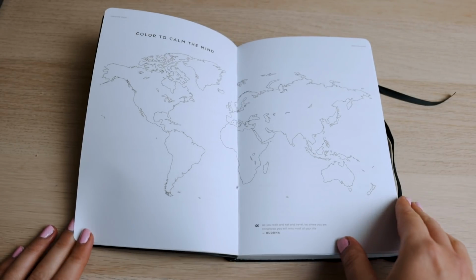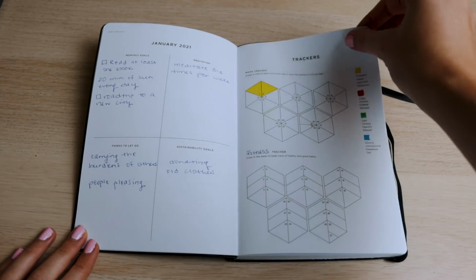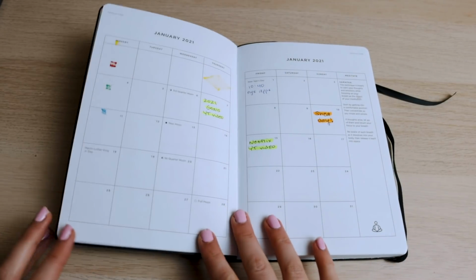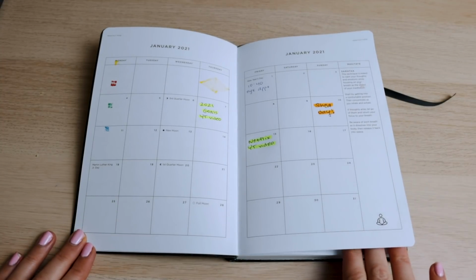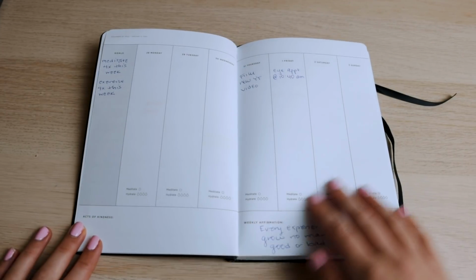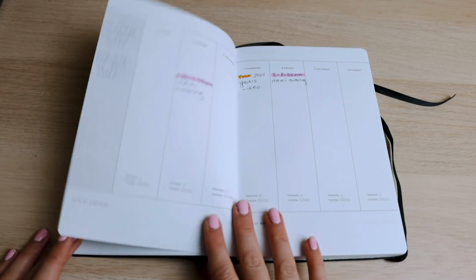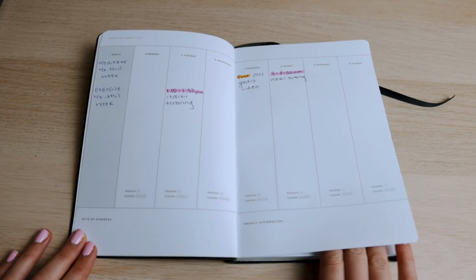In the beginning of all the months, it has a section where you can set monthly goals, meditation goals, things to let go, and sustainability goals. It has monthly views, weekly views, and a little place where you can write a weekly affirmation and acts of kindness. It just has everything that you need to create a productive and positive mindset for your week.